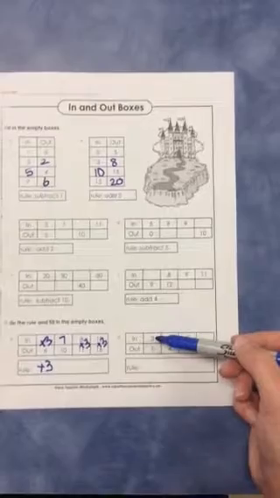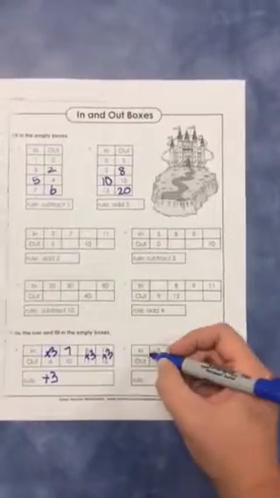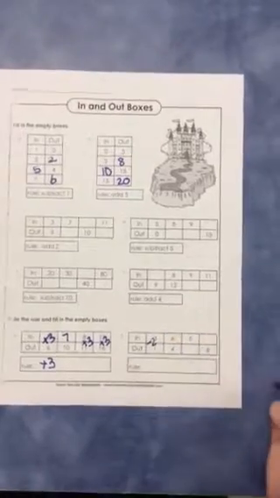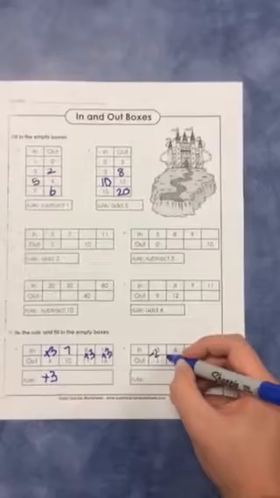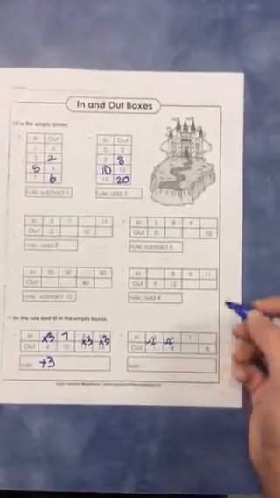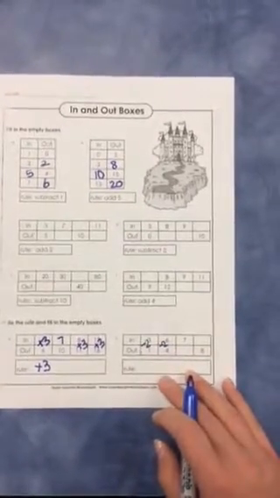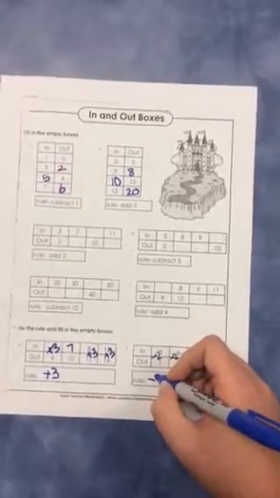Okay. To get from this input to this output, it looks like they subtracted 2 because 3 minus 2 is 1. To get from 6 to 4, it looks like they subtracted 2 again. Pretty sure that my rule is subtract 2. I'm going to put subtract 2 here.